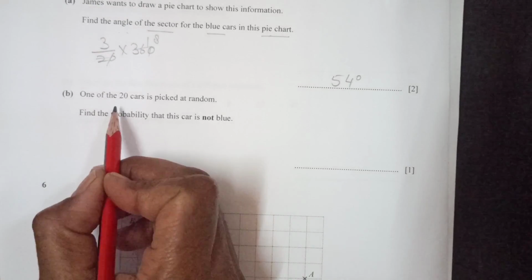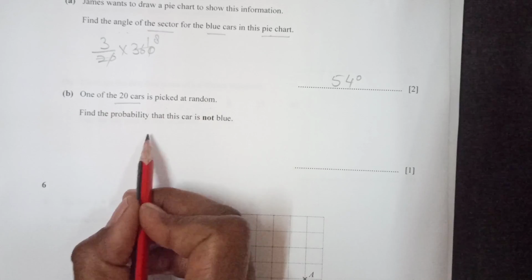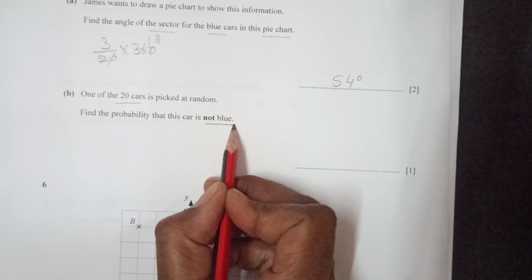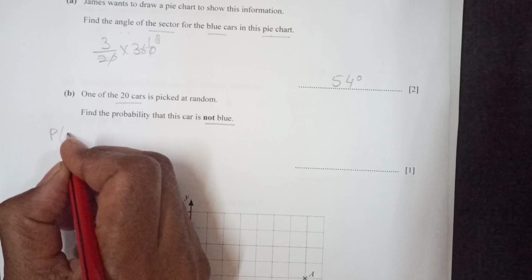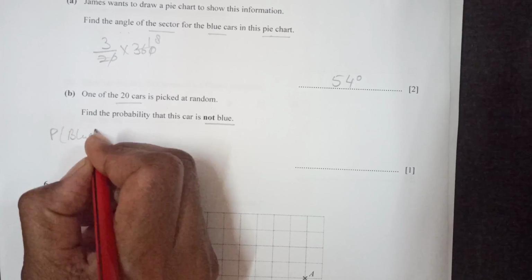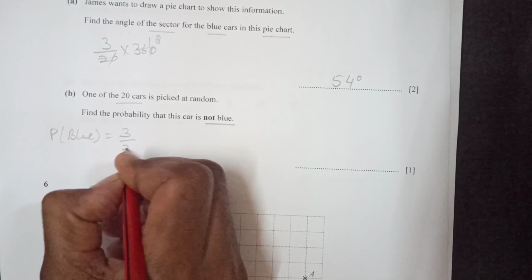Okay, now part B. One of the 20 cars is picked at random. Find the probability that the car is not blue. Now first of all, we will have the probability of a blue car, that is going to be 3 out of 20.